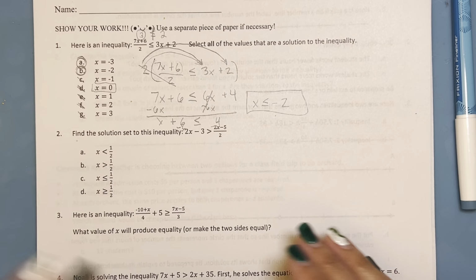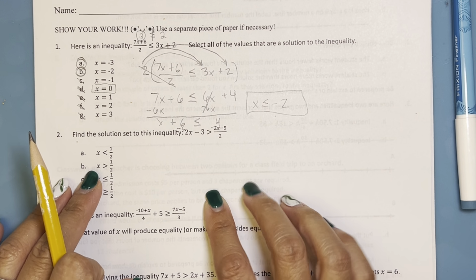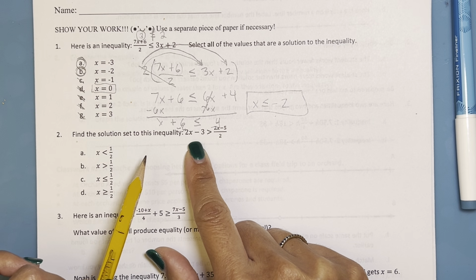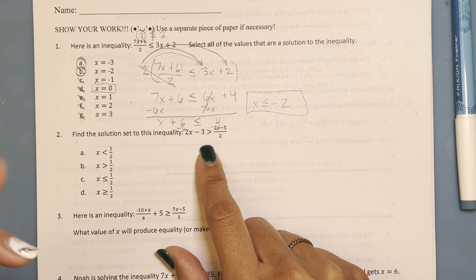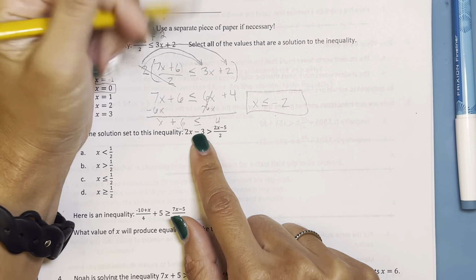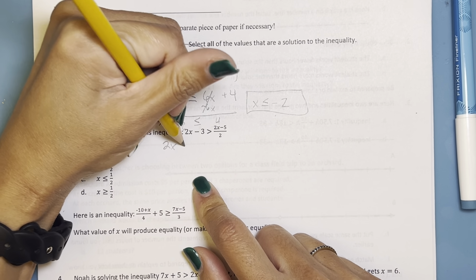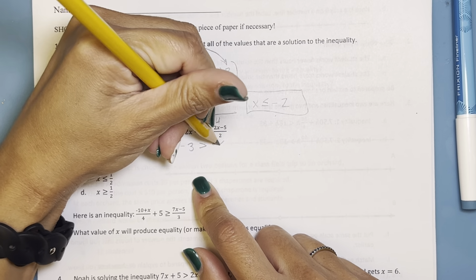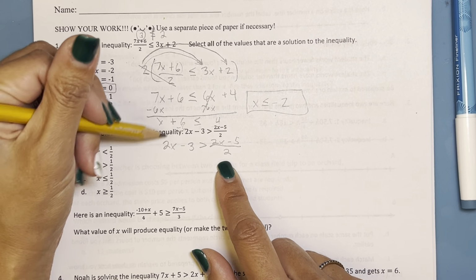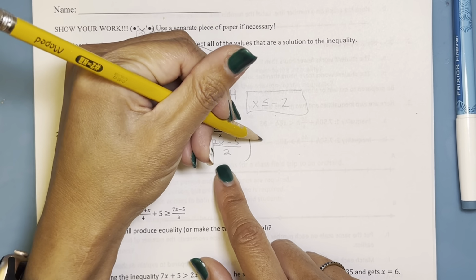All right, let's look at this one right here. So this is find the solution set to this inequality. 2x minus 3 is greater than 2x minus 5 all over 2. And I want to, again, eliminate this 2 in the denominator.